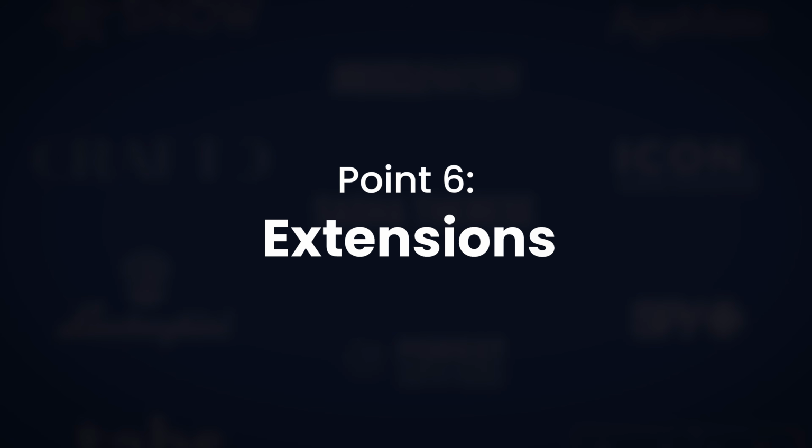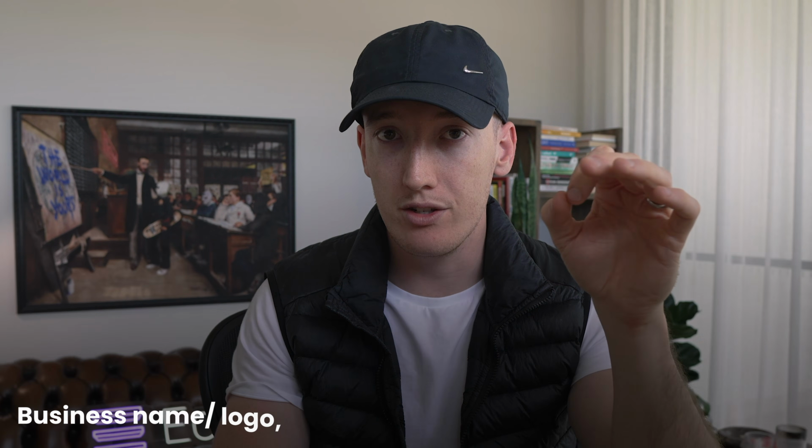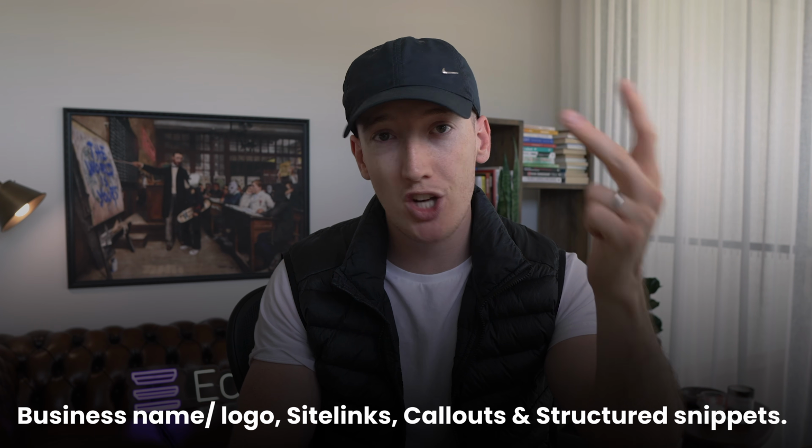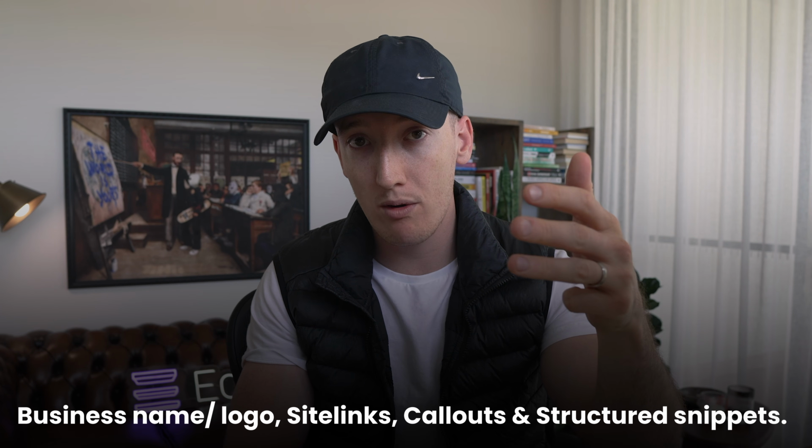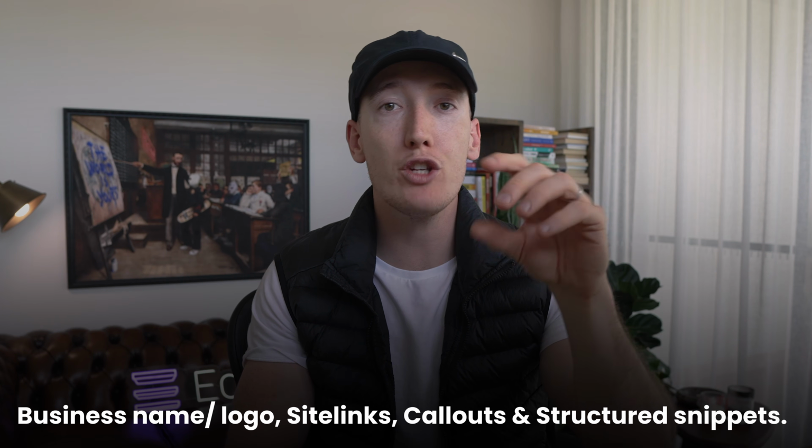So extensions increase your SERP real estate. You're taking up more space on the search results page. That means competitors get pushed down, more visibility for you, more clicks for you. This has to be one of the most overlooked performance levers in Google Ads. Here are the minimum required extensions: business name, business logo, site links. It's obviously at least 4, but we use 8 to 12. Call outs, we use 10 to 12 as well. And then structured snippets. So those were the minimum ones, but these ones are our highly recommended ones.